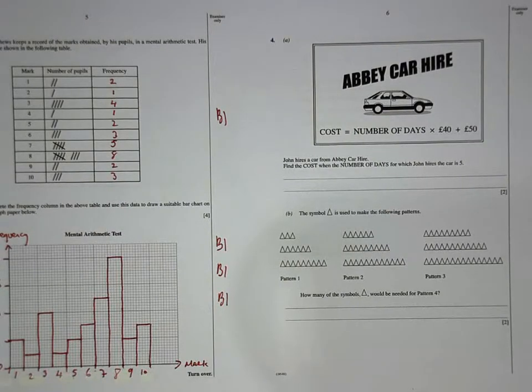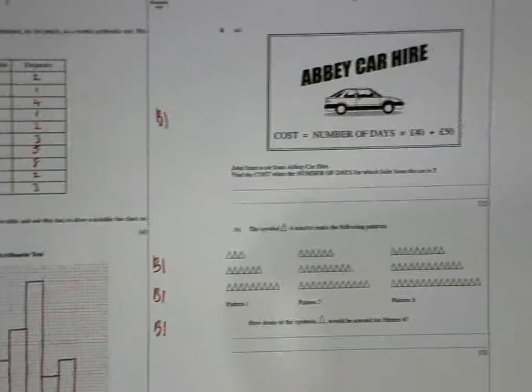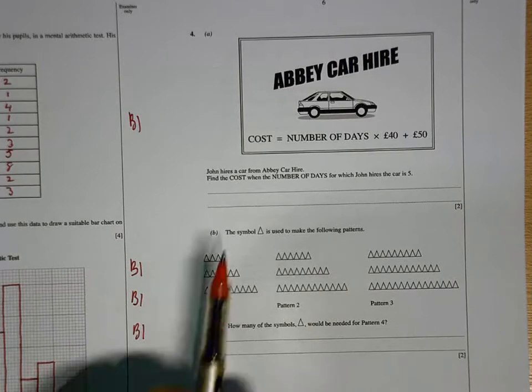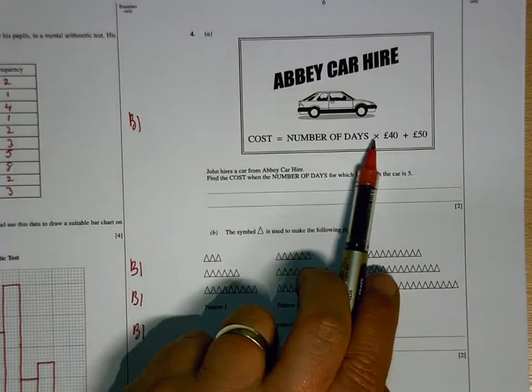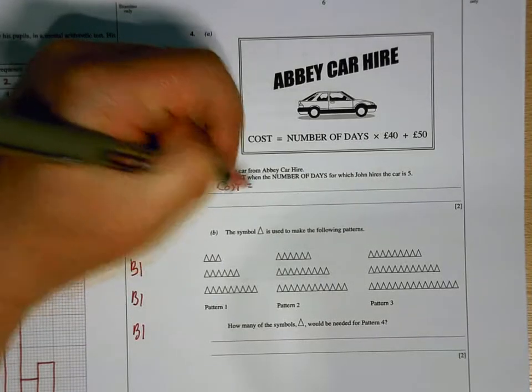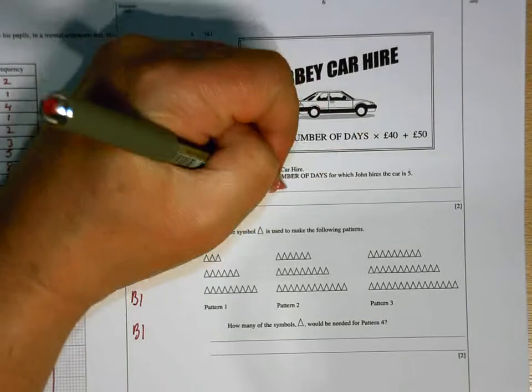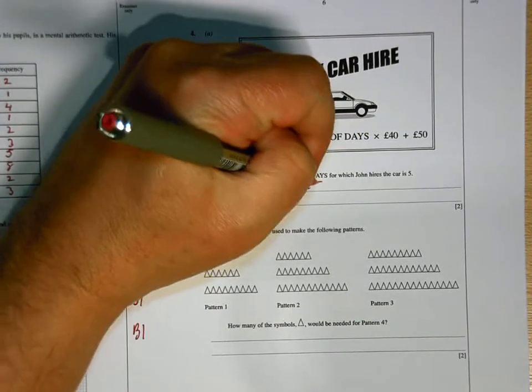Question 4. John hires a car from Abbey Car Hire. Find the cost when the number of days for which John hires the car is 5. Just zoom in a bit there. So, cost equals number of days times 40 plus 50. So, cost equals number of days, which is 5, times 40 add 50.